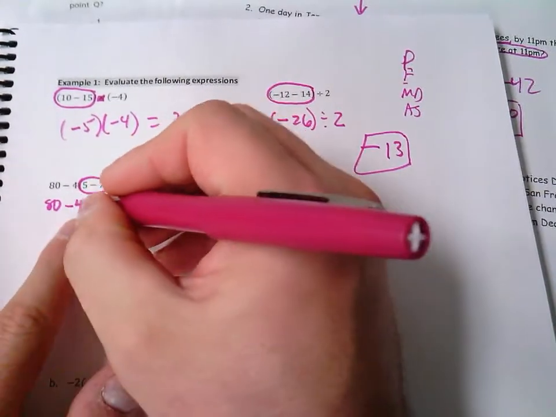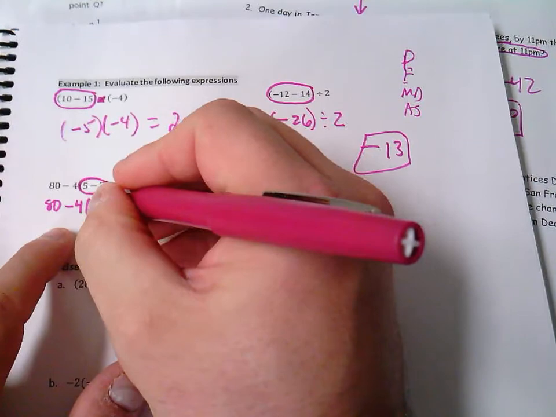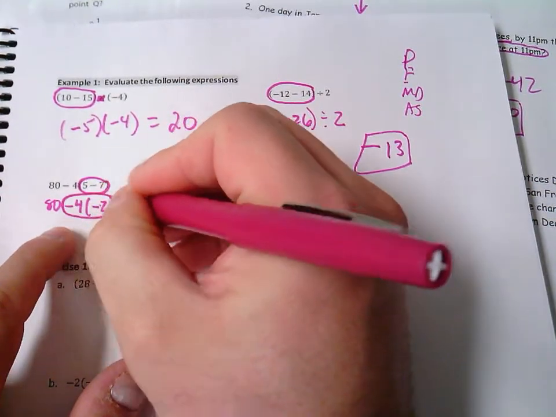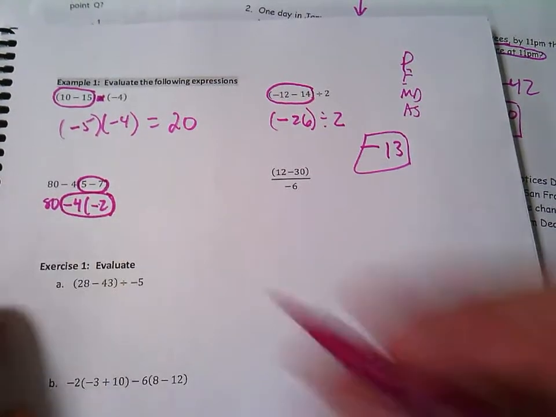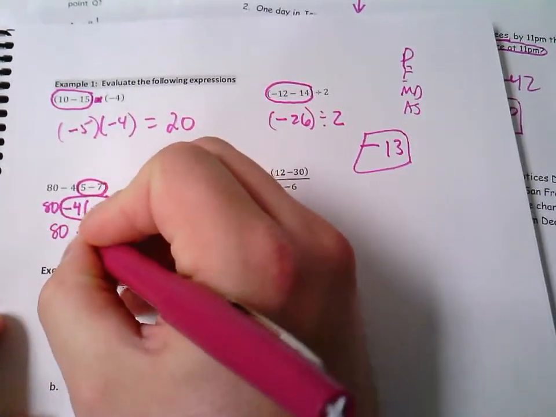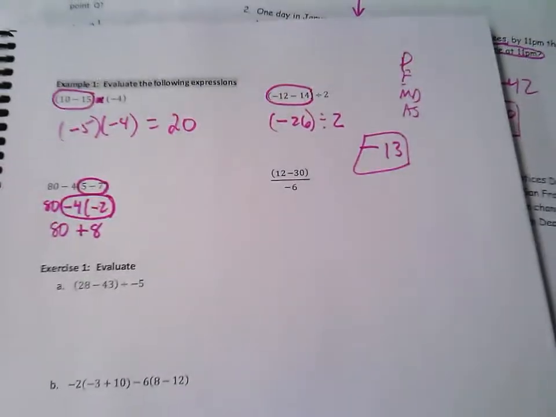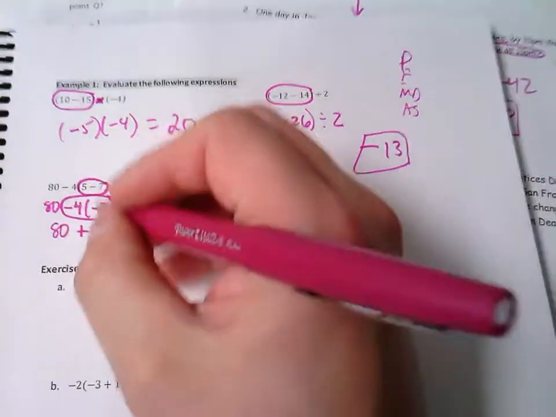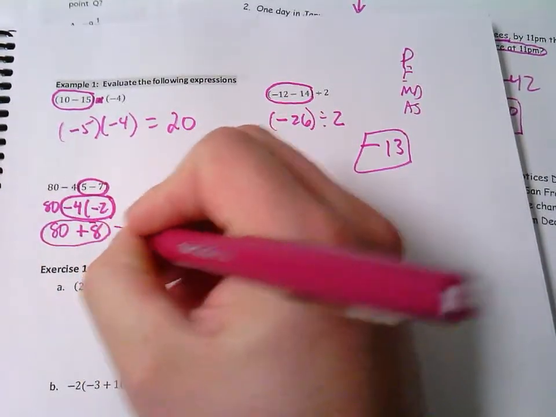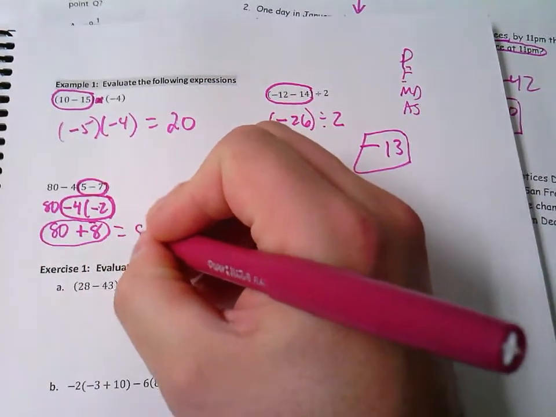Okay, so now watch what I'm going to do here. Next comes the multiplication. This is multiplication. So watch how I'm going to do this. This minus 4 really means it's a negative 4. So this is really negative 4 times negative 2, which is positive 8. Okay, remember the double negative rule. If I take away 4 negative 2's, it's going to increase by 8. And then I do the addition piece at the end. 80 minus 80 plus 8 is equal to 88.